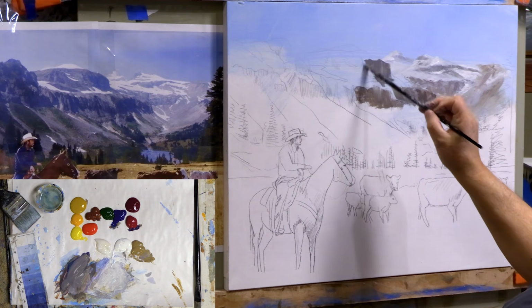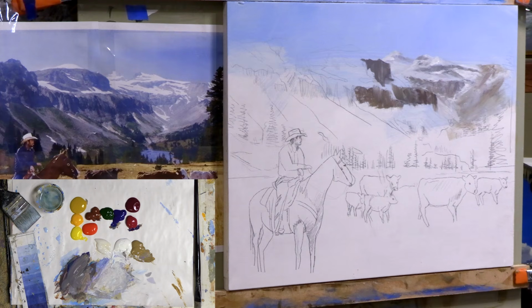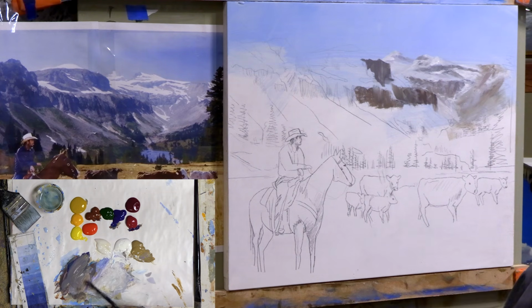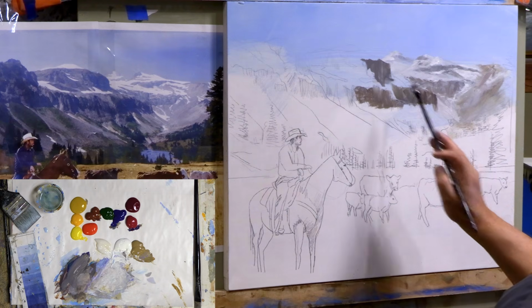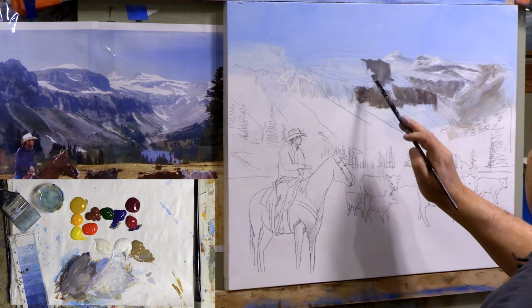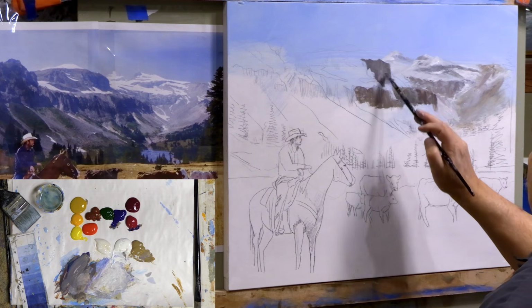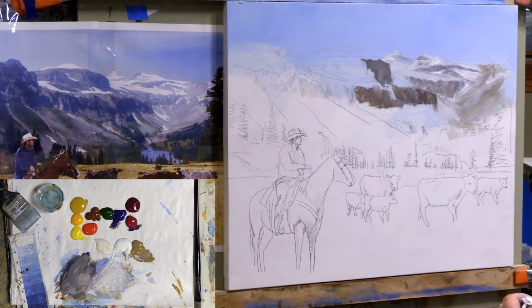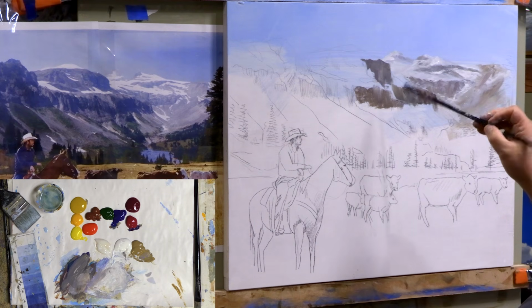See, we'll leave a few of those little streaks and stuff because that's where that interest goes. But you can see there's some lights and dark interest in there, and we can work some of that in right now. Some of it we'll add later because we're not anywhere near done on these mountains. But it's kind of fun to paint them like this, working through.